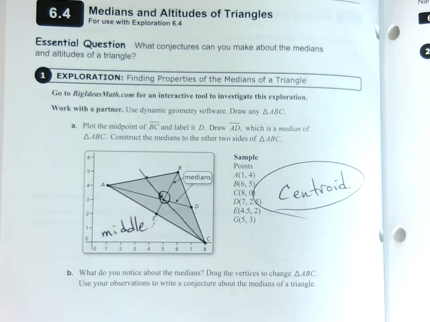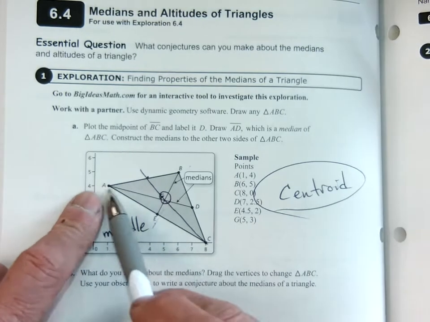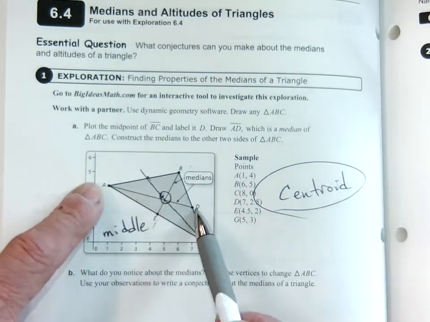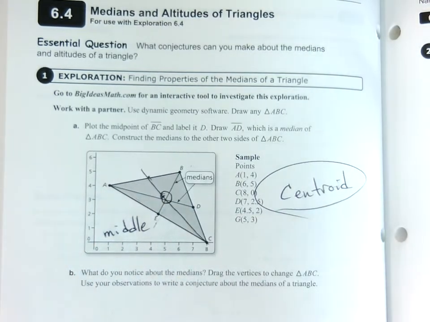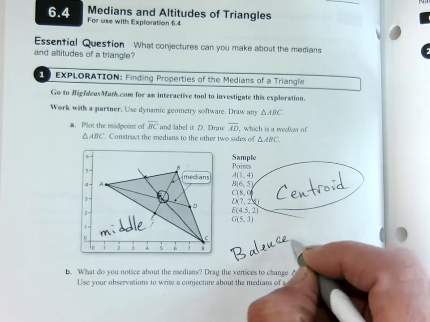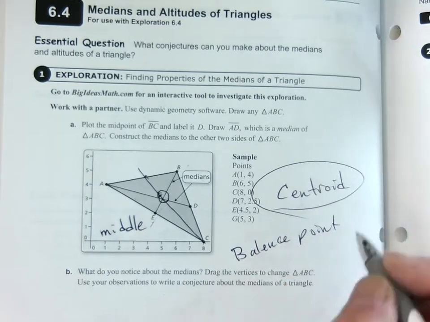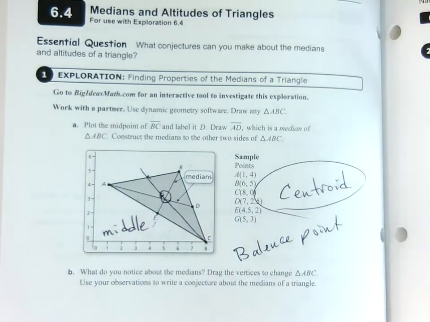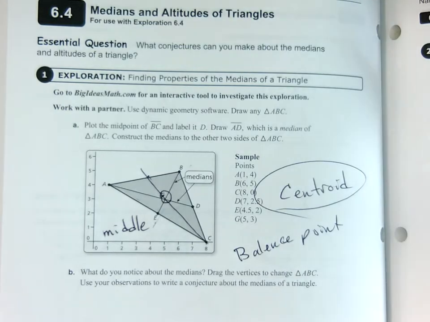It's just the middle, okay? Does that make sense? Draw it to the middle of this side, find the middle of it, draw it in, find the middle of this side, draw it in. And they all three intersect in a thing called the centroid. It's also the balance point. So if you take your finger and put it right there, it would balance the triangle.